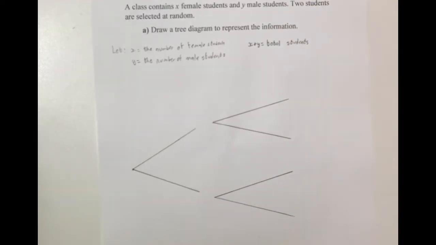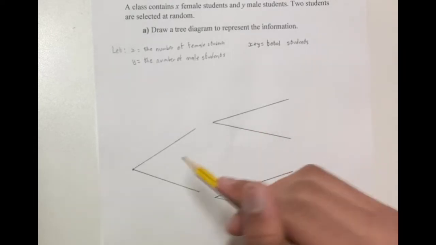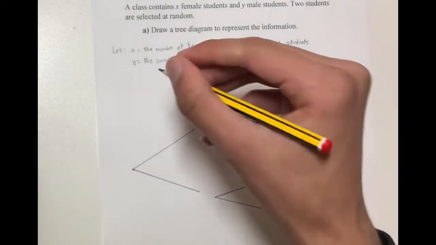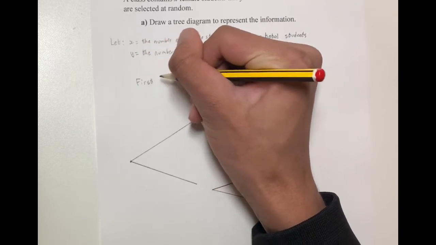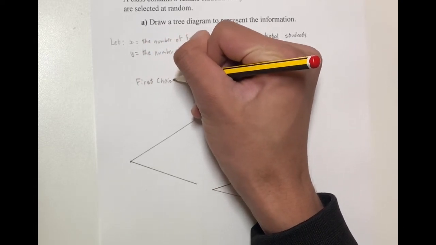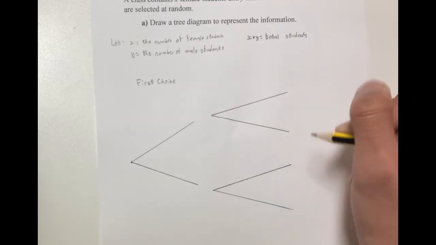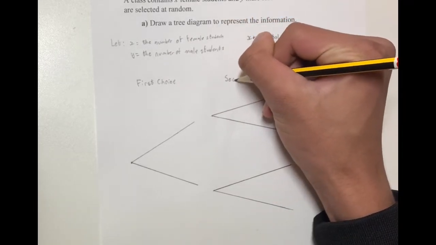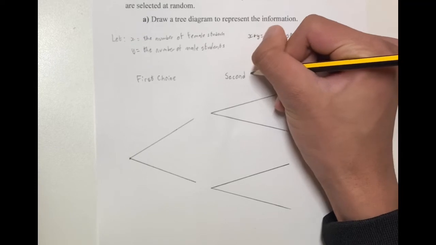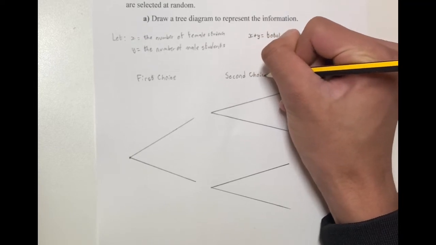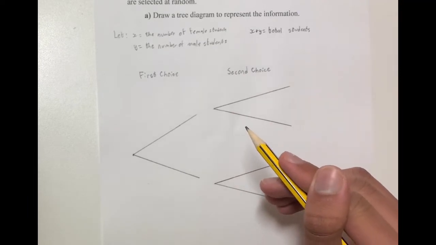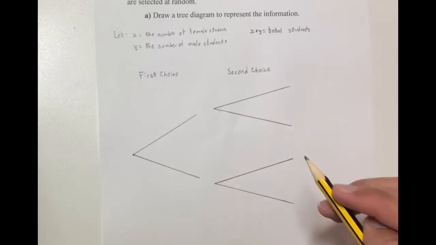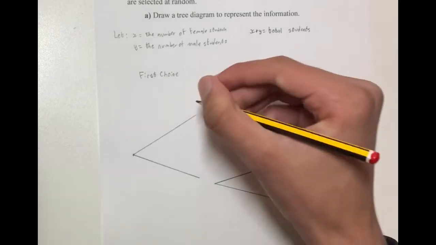We've already got the structure of the tree diagram laid out here for us. These first branches represent the first choice, so we'll write that in. And the second branches represent the second choice. The different directions that these branches go represent whether it was a female or male student which is chosen. So I'll write that in as well.